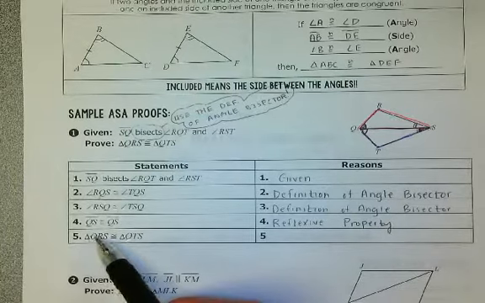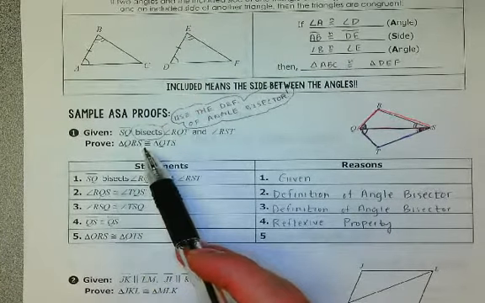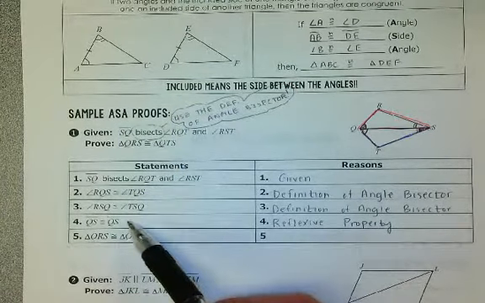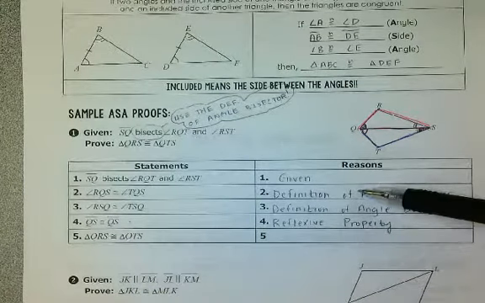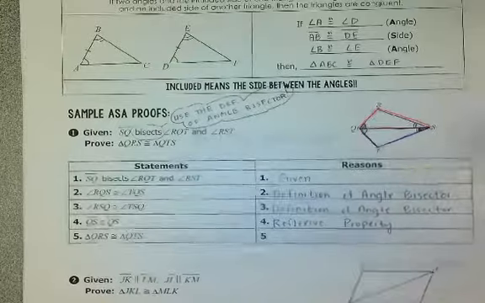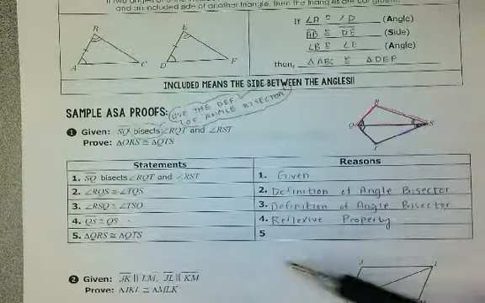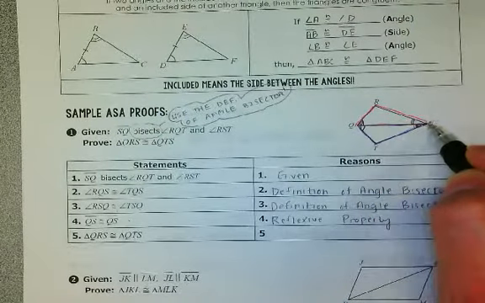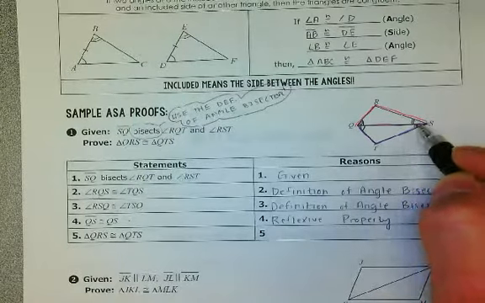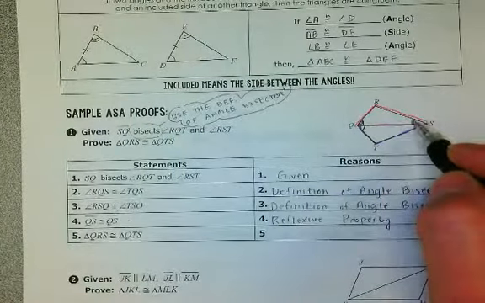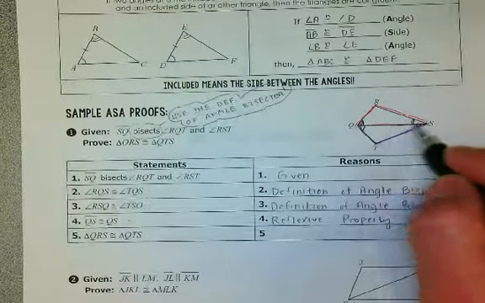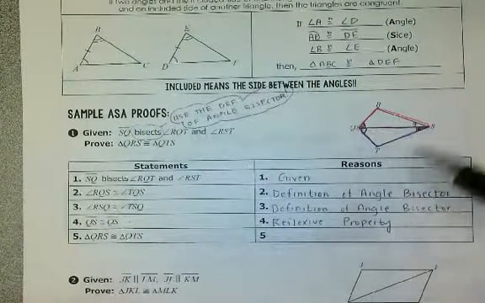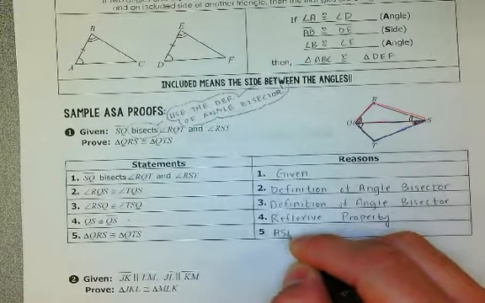Then lastly, line 5. Line 5 is what we're trying to prove. Triangle QRS is congruent to triangle QTS. Notice we went angle, side. Now just because we went angle, side in our two-column proof does not mean that we used angle, side to prove it. We've got to take a look at our picture. So we went angle. Here's the included side that's between the other set of angles. So we got one pair of congruent angles, another pair of congruent angles, and the side that is between them, that's our included side. That is side QS. We used angle, side, angle for this proof.